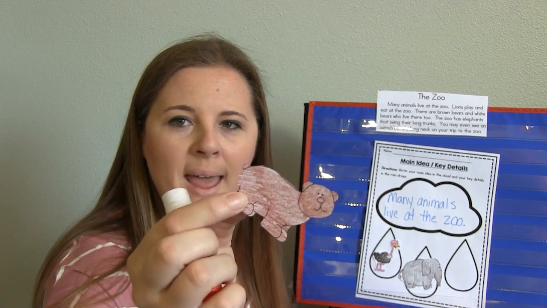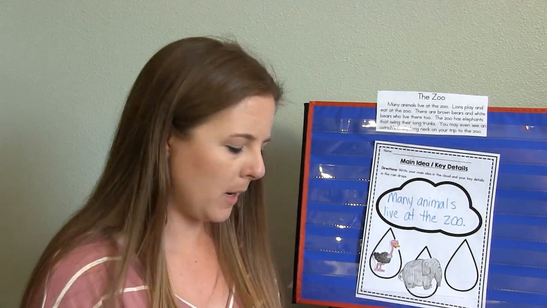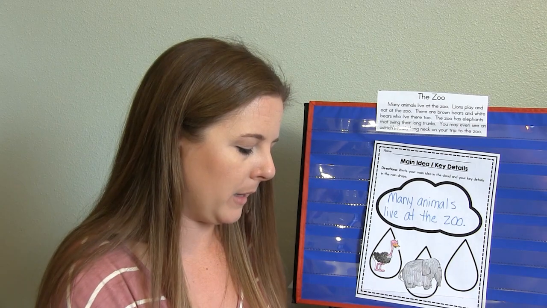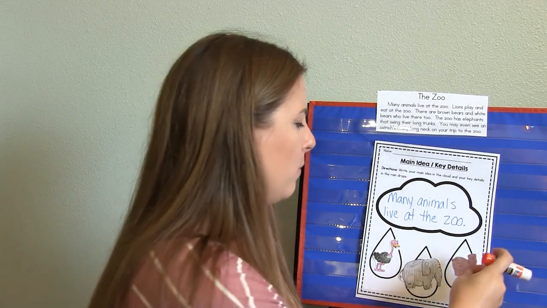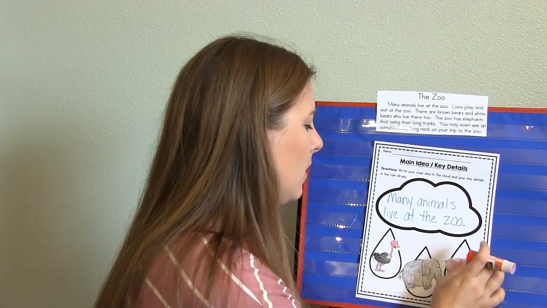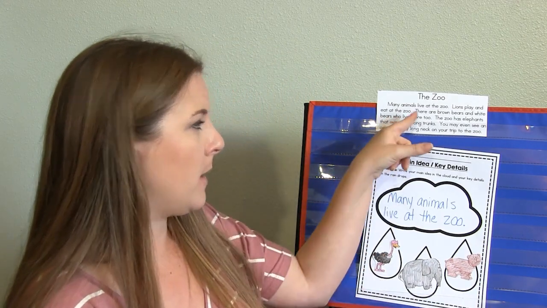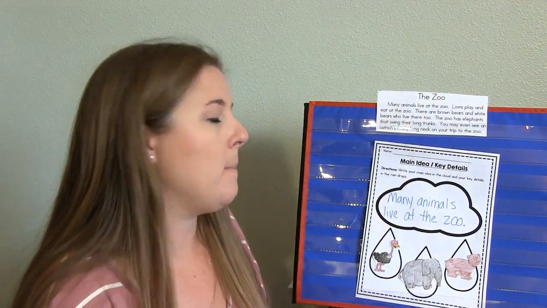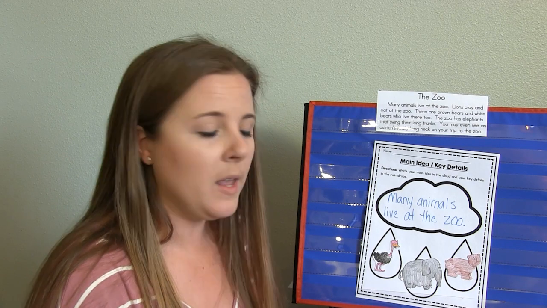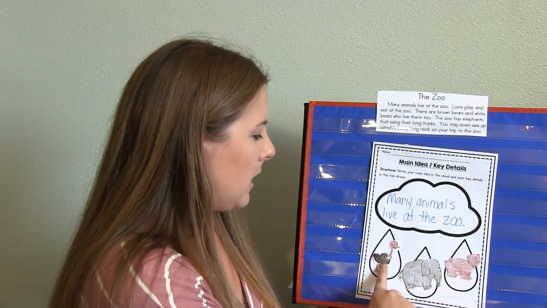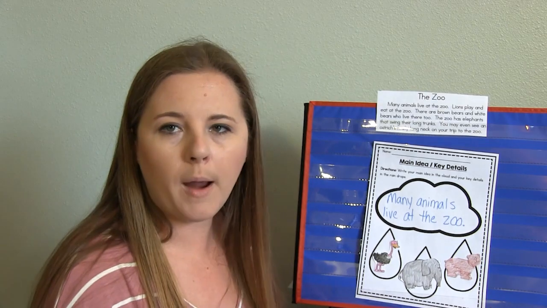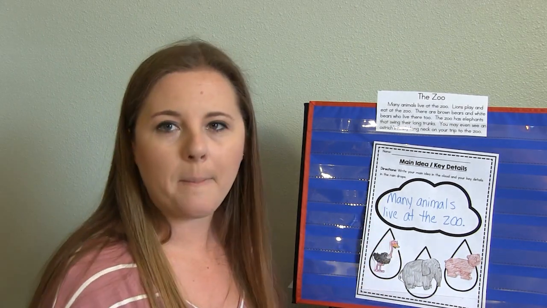All right, now I have one more animal. A brown bear. Do you remember hearing about a brown bear in the story? I do. I remember reading about the brown bear. So I'm going to add the brown bear. So the main idea of my story, The Zoo, was that many animals live at the zoo. And I added 3 details, the ostrich, the elephant, and the brown bear, to support that main idea.